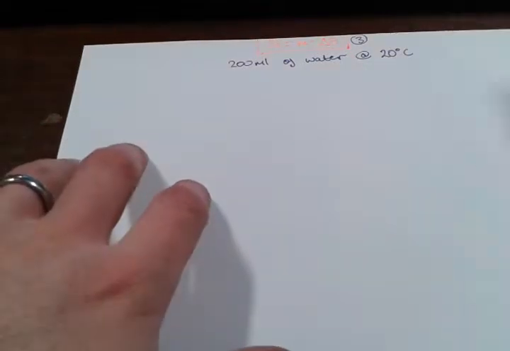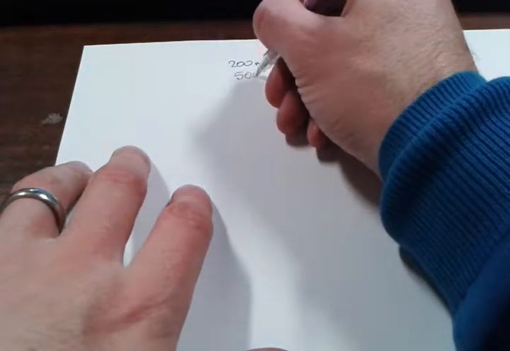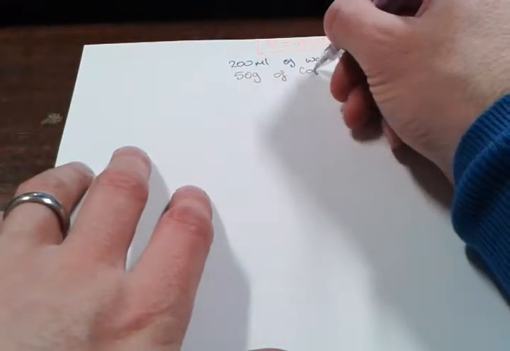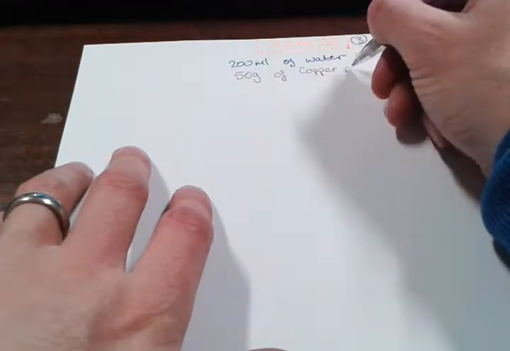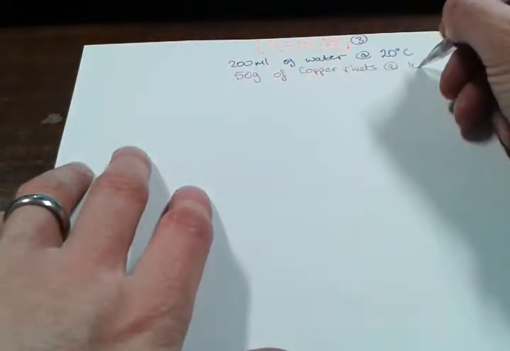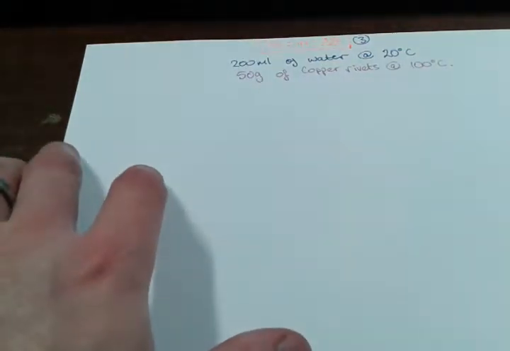And into that, we're going to add 50 grams of copper rivets or something that are at 100 degrees Celsius. And the question here is, what's the final temperature?